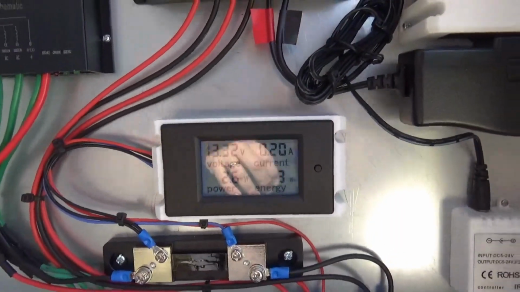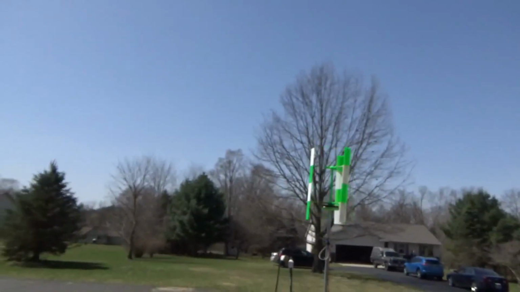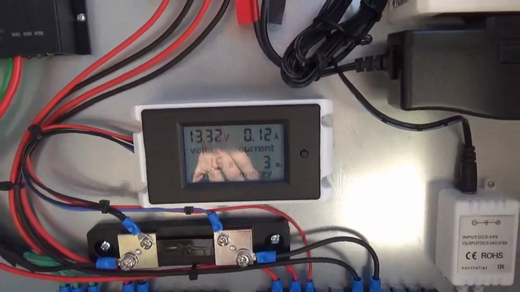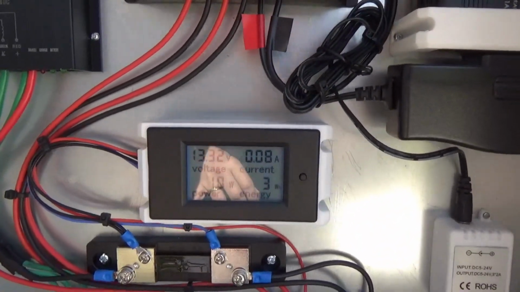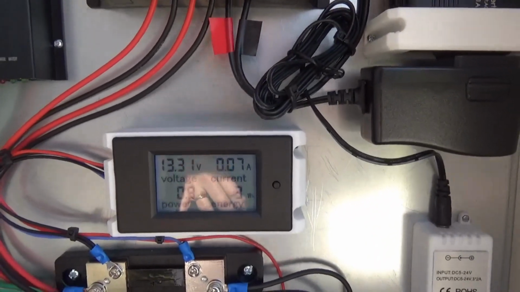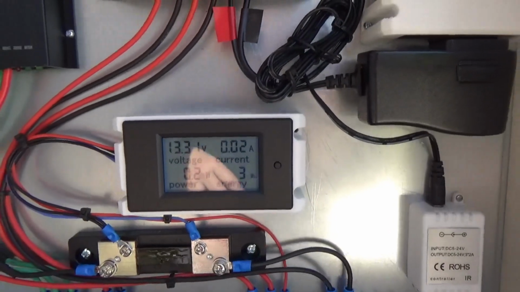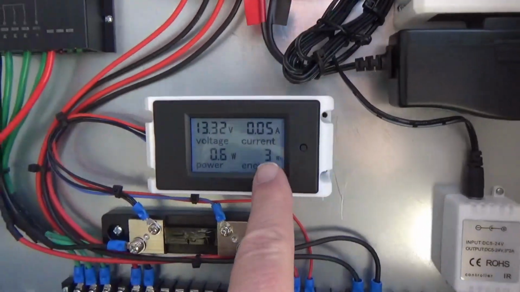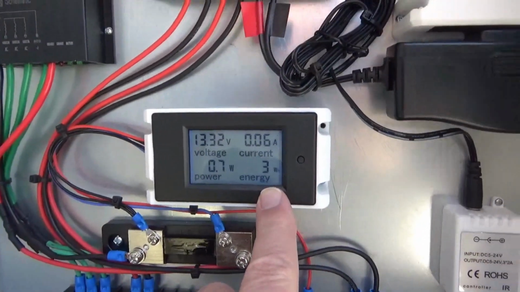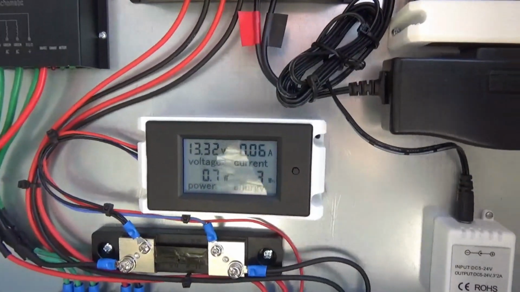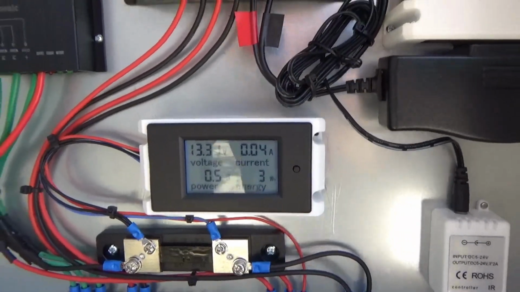Okay, 2.3 watts, 0.2 amps. Pretty good breeze. I'm guessing it's around 6 to 7 meters per second, but it's pretty variable. It'll drop off suddenly too, but we're actually seeing an increase in the total energy produced. So this thing is actually making some power.